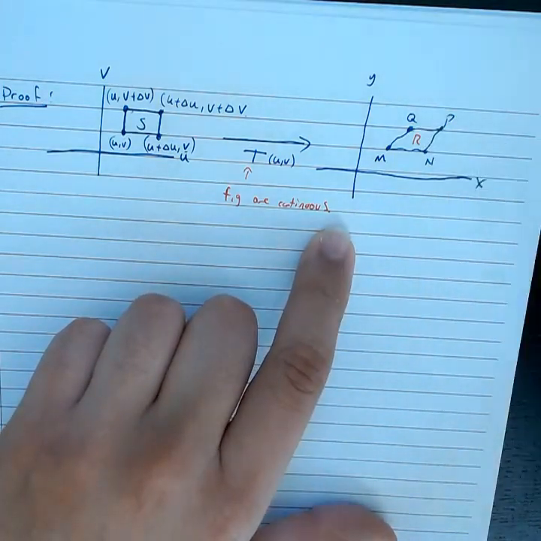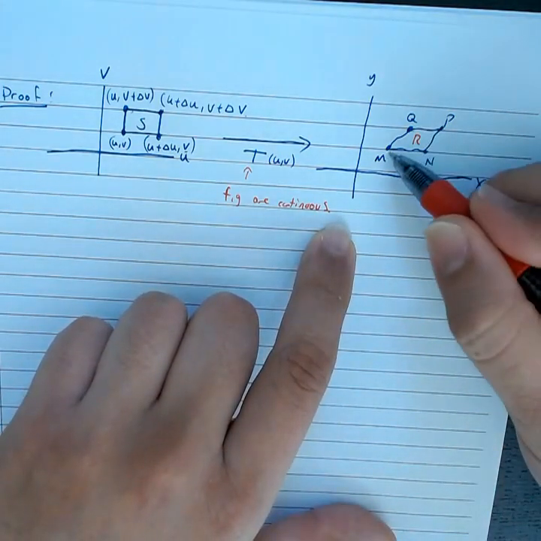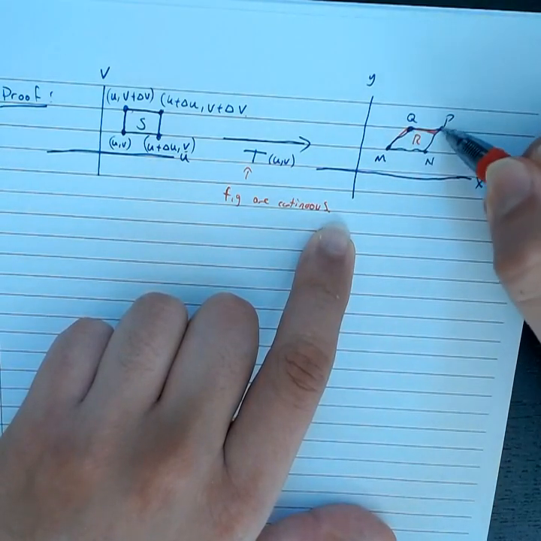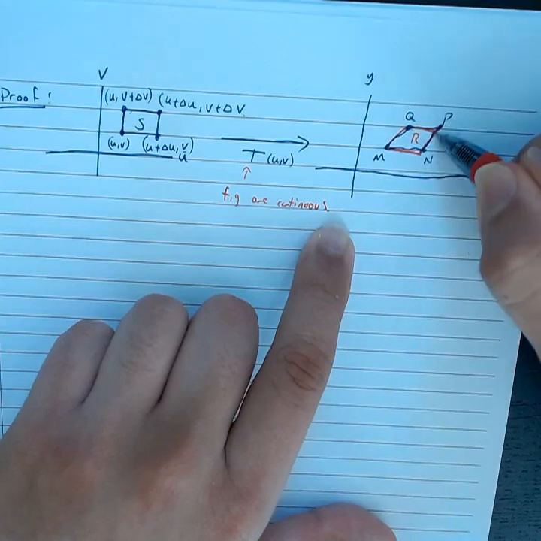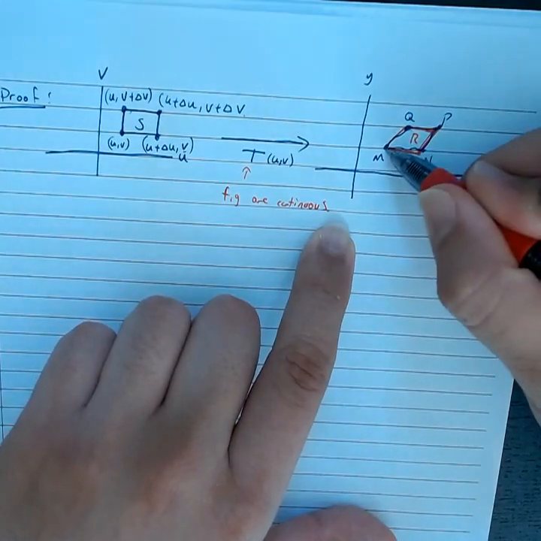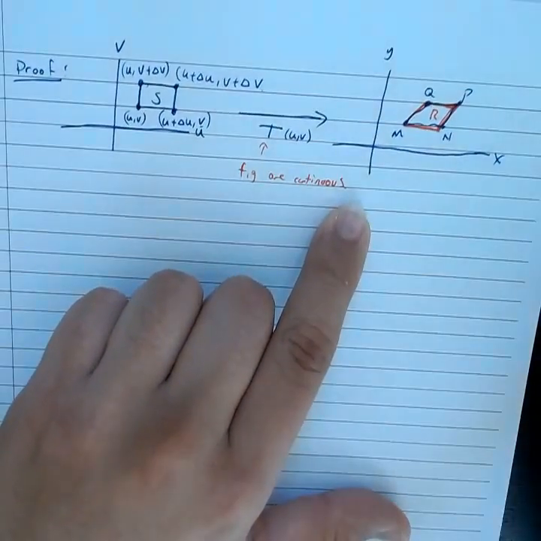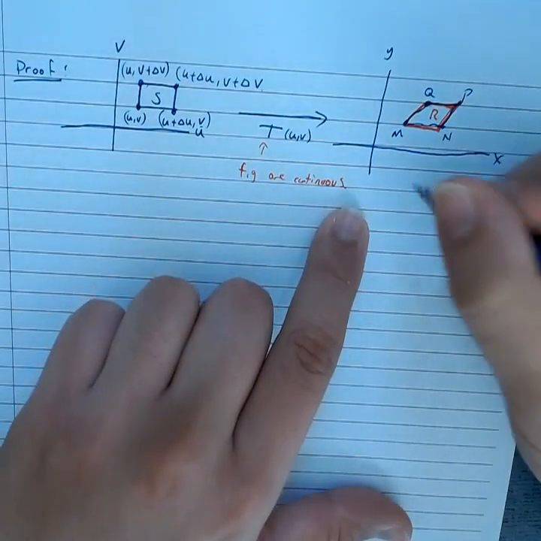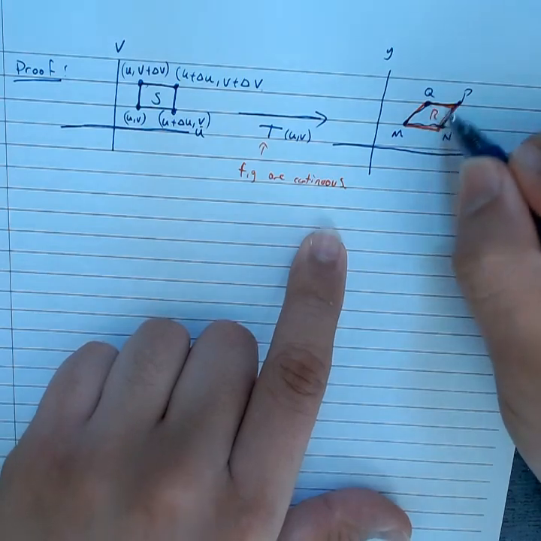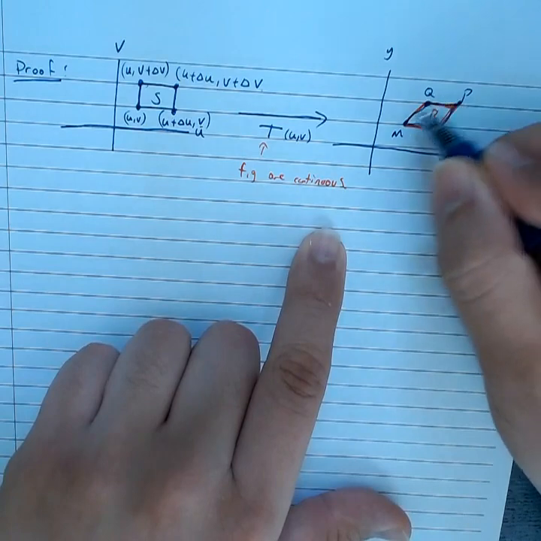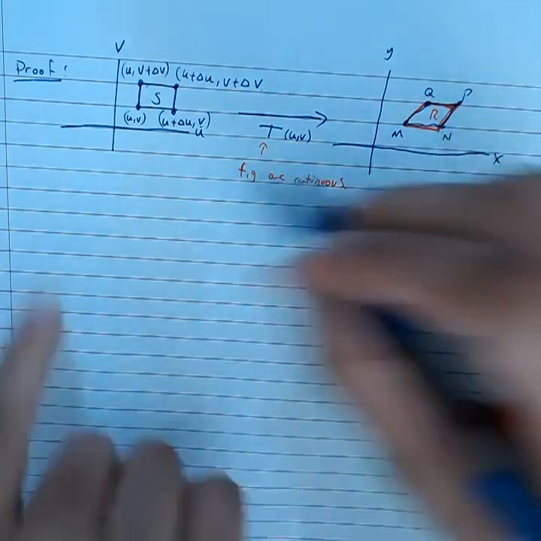Even though these may or may not necessarily be straight lines, we can approximate them with straight lines. The area of the region R and the area of the parallelogram that I've just drawn are approximately the same. So the area of this little region is given approximately by the area of the parallelogram.